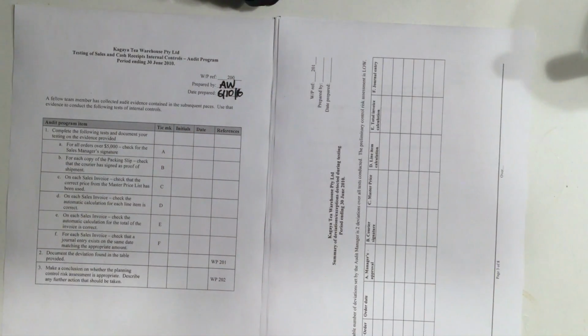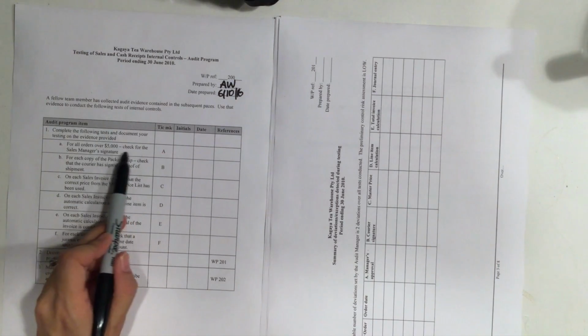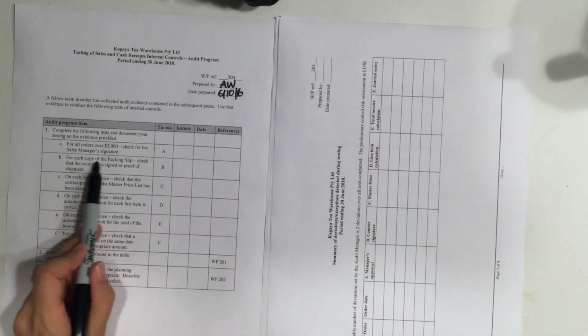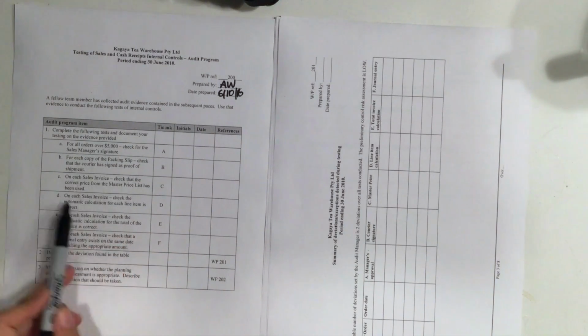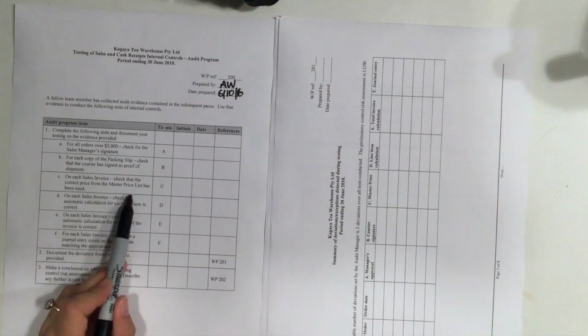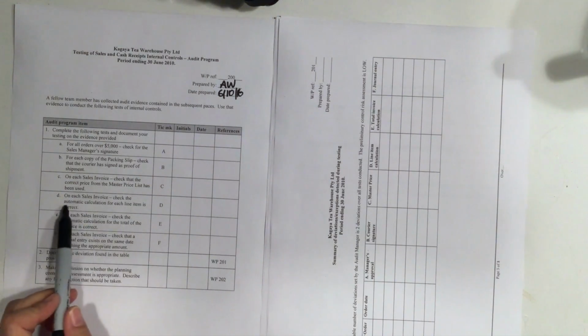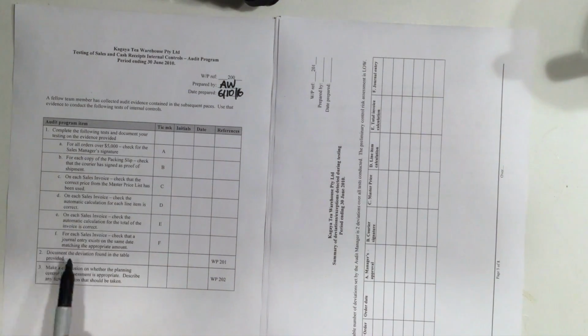Okay, and we've got a number of different tests to do here. For orders over 5,000, check for the signature. For each copy of the packing slip, check that the courier has signed as proof of shipment. For each sales invoice, check that the correct price from the master list has been used. Check the automatic calculation from the line item is correct, because that's part of the controls.